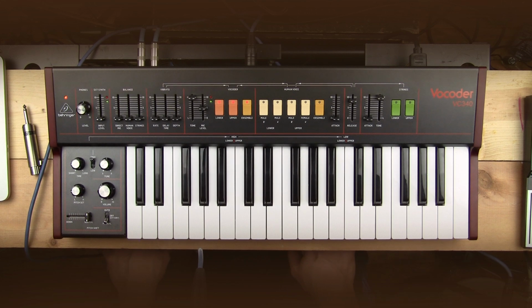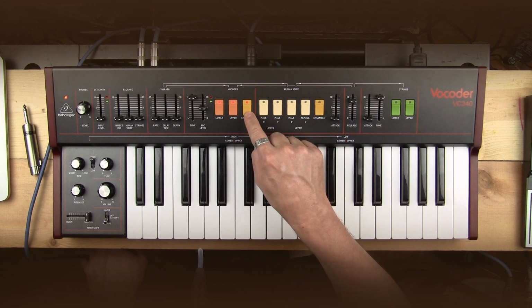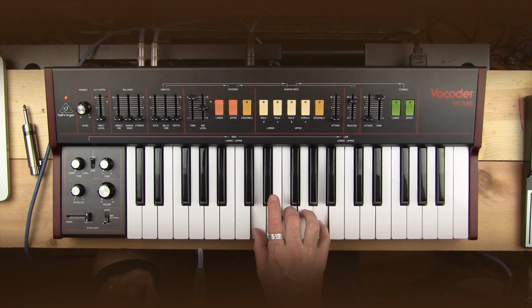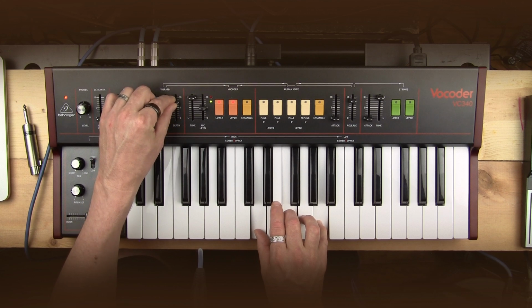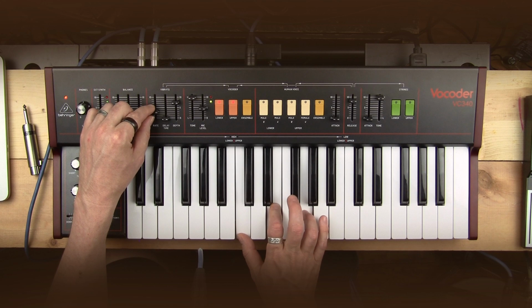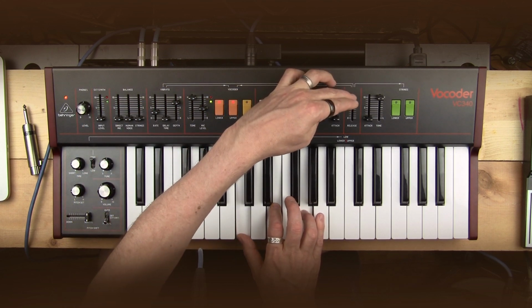Another thing we have to think about is the fact that the vibrato also can be applied to the vocoder. To be honest, I'm not sure why your vocoder needs vibrato. That's a weird thing. I'm going to take the ensemble off so we can hear the vibrato, and then I'll add the ensemble back. Check, 1, 2, 3, 4, 5, 6. Let's take the release off.